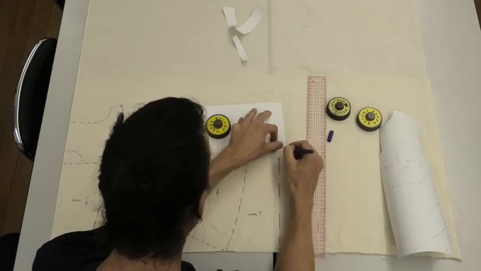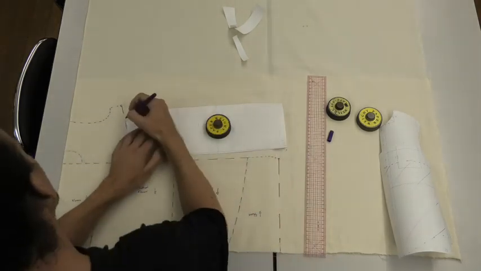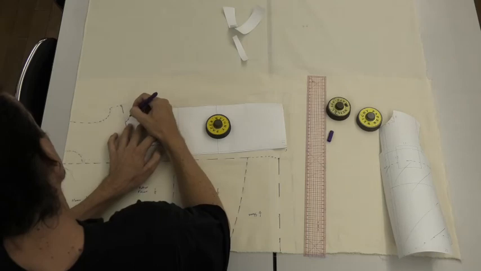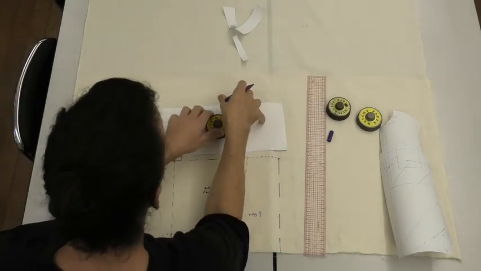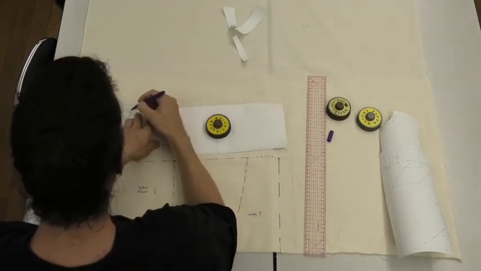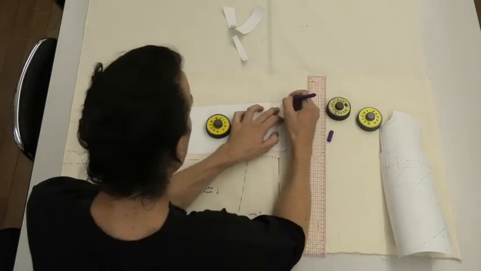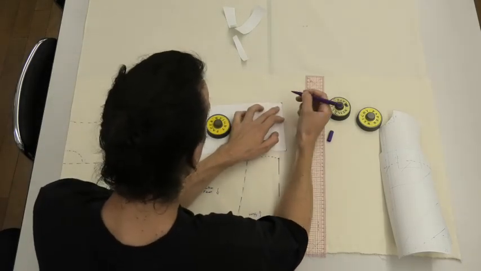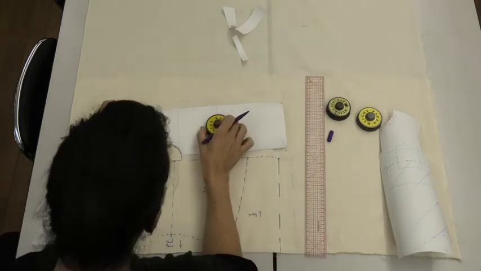I just draw the corner of my back. Because it's straight, I can draw only the top of my back and the bottom of my back. So then let's take out the back.